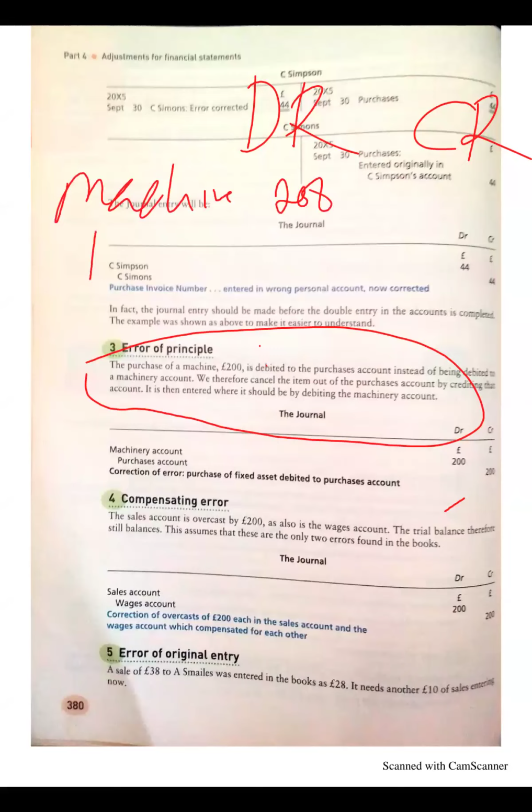So the machinery account should be debited. And of course, the purchaser's account should be what? The purchaser's account should be credited. You are correcting the error now. And narrate that the error of principle has finally been corrected. The error of principle is now corrected. Yeah, so get it from here. When you purchase maybe an asset, let's say you buy an asset, it's not a purchase, okay?